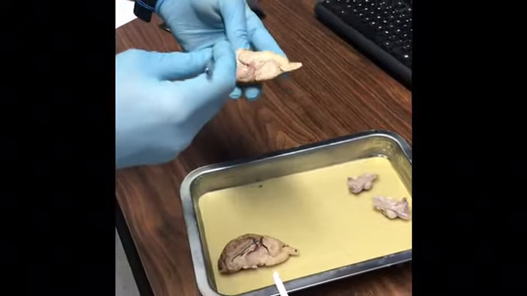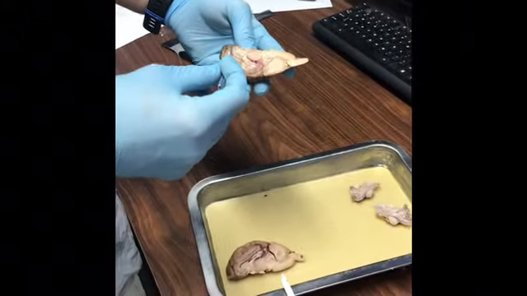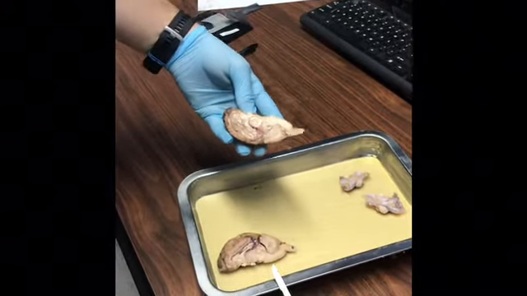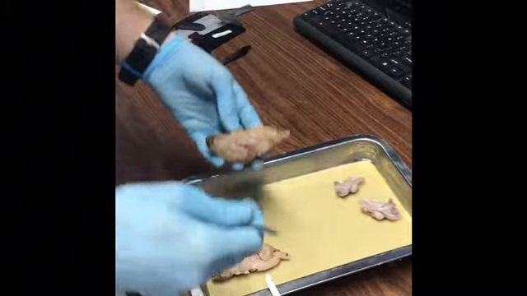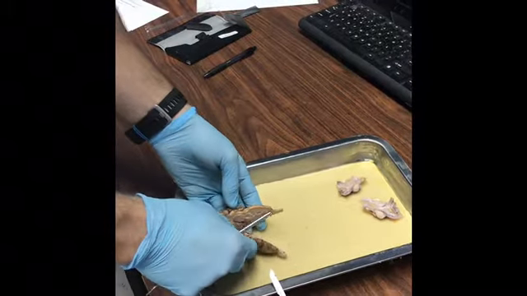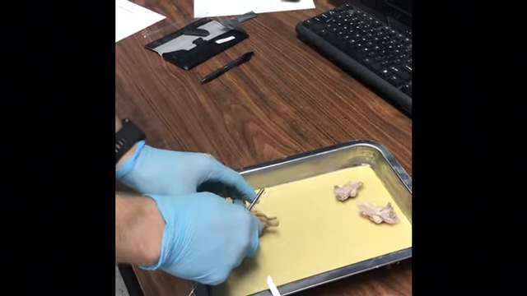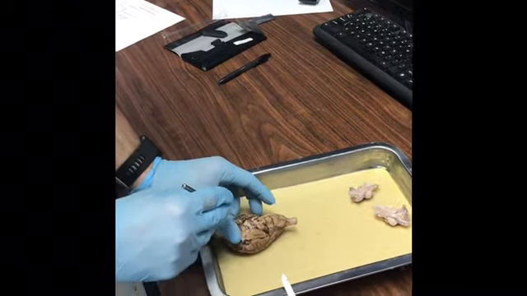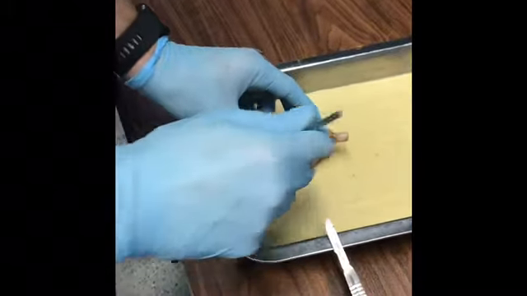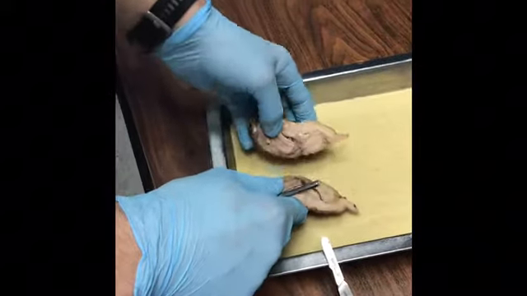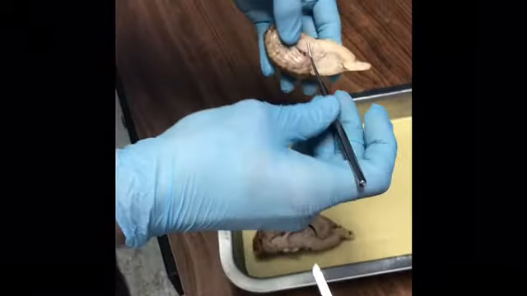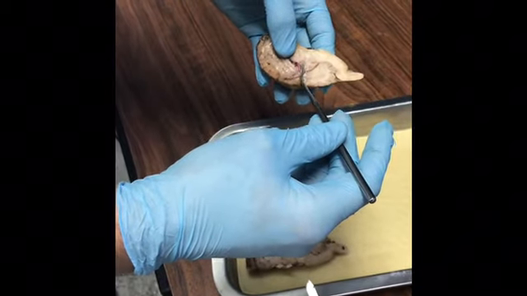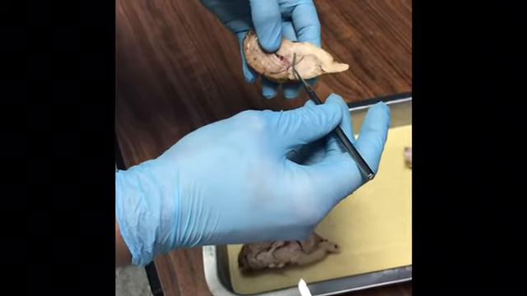So the next part we'll go over is the brainstem, which is this part that runs all the way through here to the spinal cord, and then we'll go over the midbrain. The midbrain cerebral peduncle is this part that's right here, and when we open it up, we've got the inferior colliculus, which is right here, and then the superior colliculus, which is right here.